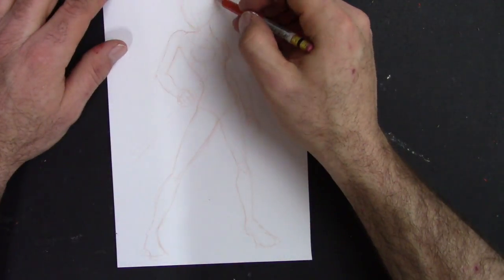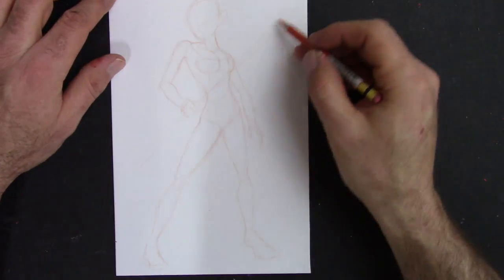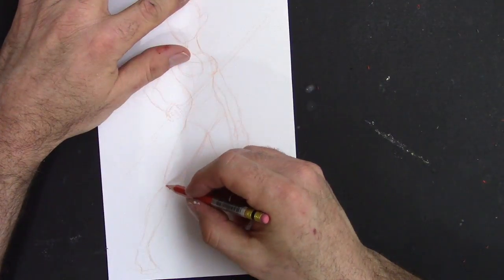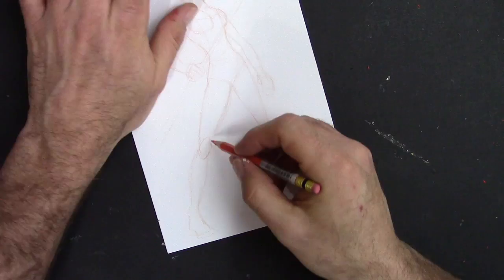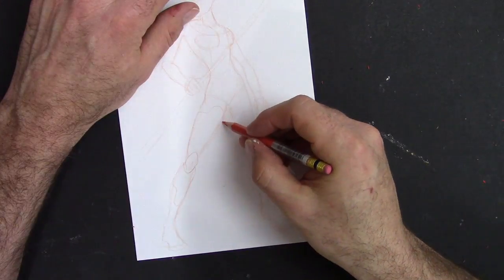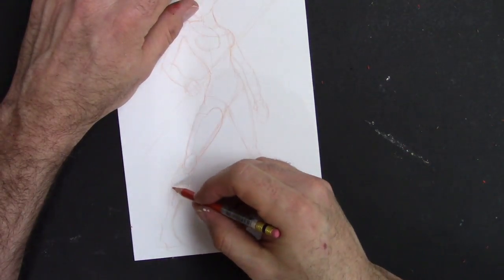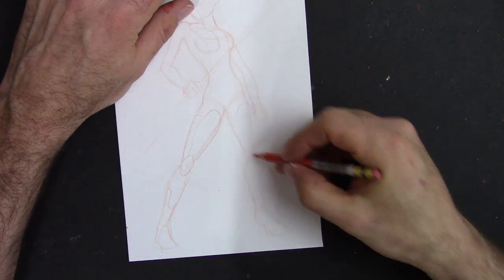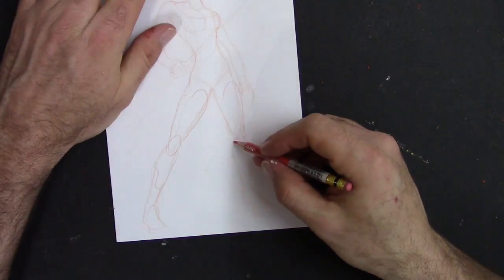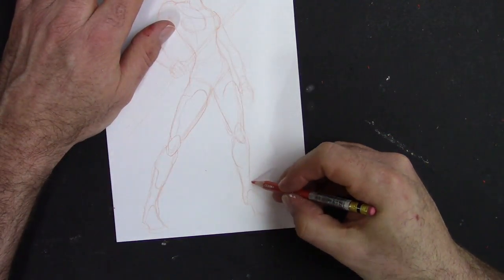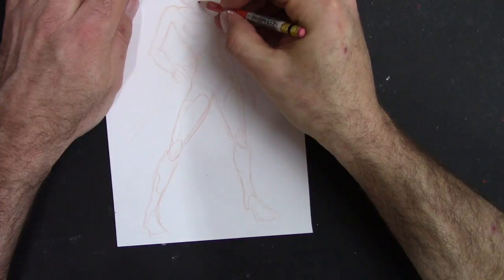But before I do that, I do want to talk about the drawing itself. So right now I'm just laying out the gesture, and then I'm going to start filling in some of the details, which I'm doing now. So I wanted this one to be a little more feminine, and I think she's going to be probably more a reptile, or I don't know.